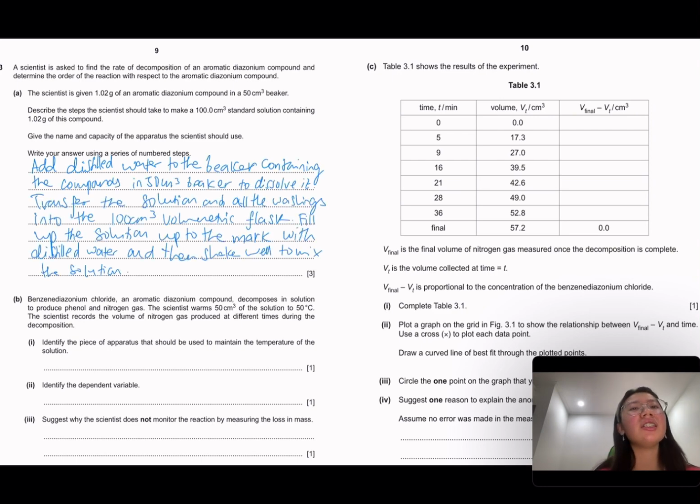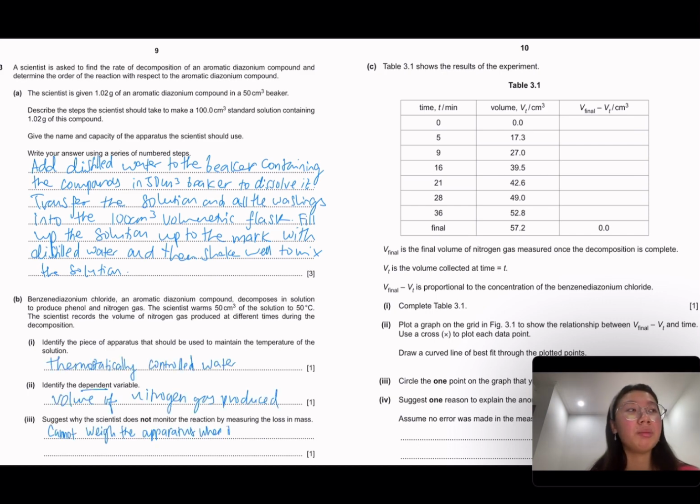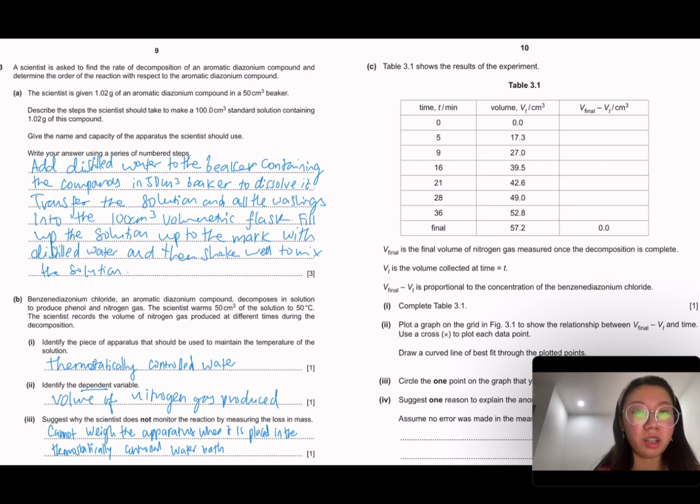Alright, so a scientist is asked to find the rate of decomposition of an aromatic diazonium compound and determine the order of the reaction with respect to the aromatic diazonium compound. A. The scientist is given 1.02 gram of an aromatic diazonium compound in a 50 centimeter cube beaker. Again, this is the classic 3-mark question. Usually 3 marks, very easy to obtain all of the marks.